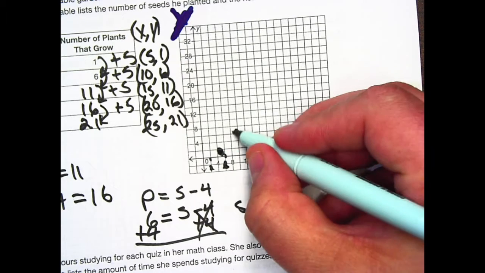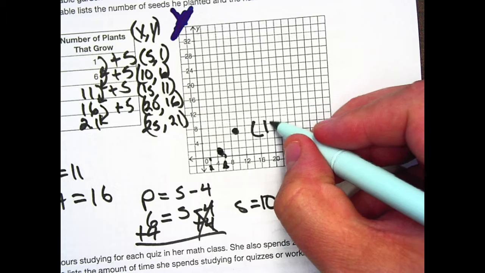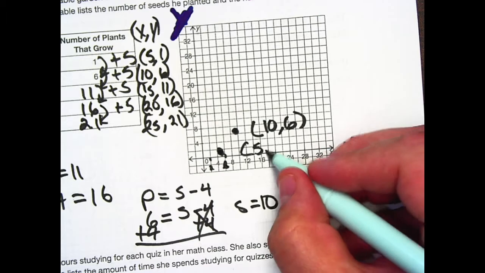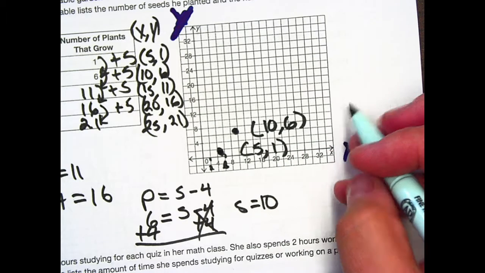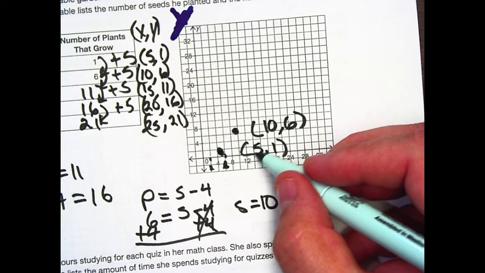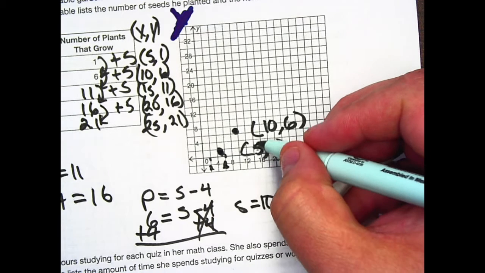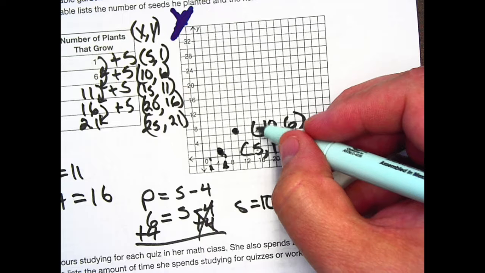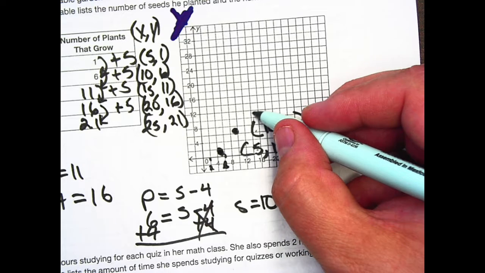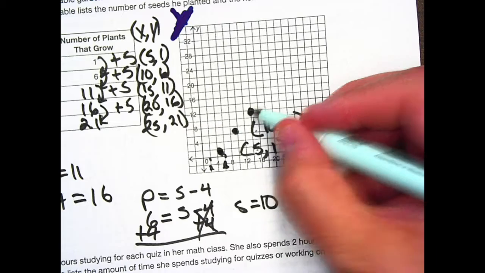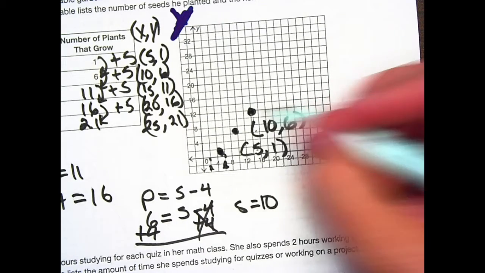So let me make my dots a little bigger. This is like 10, 6. This is 5, 1. The next one's going to be 15, which is right here in the middle, up to 11, which would be about right here, roughly.